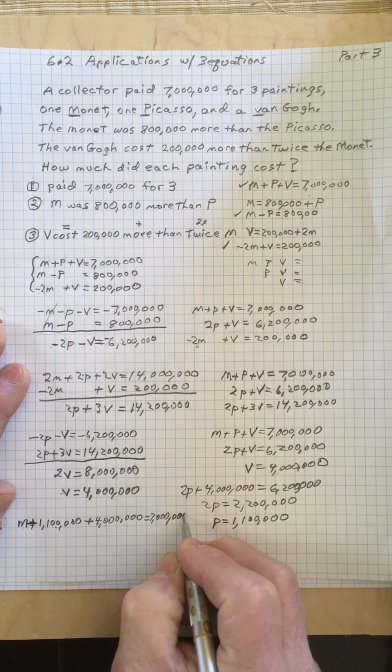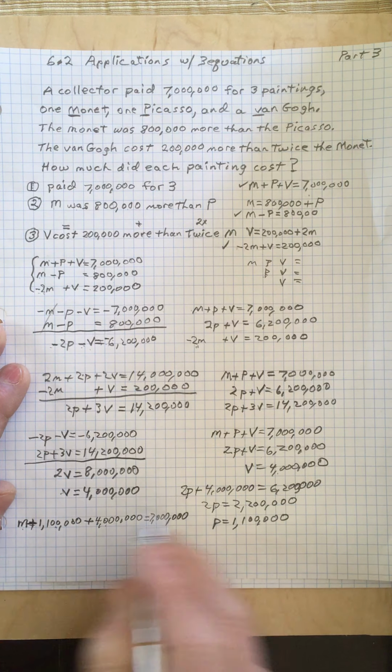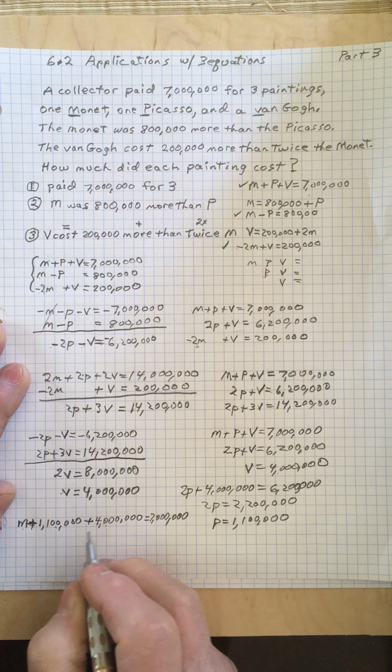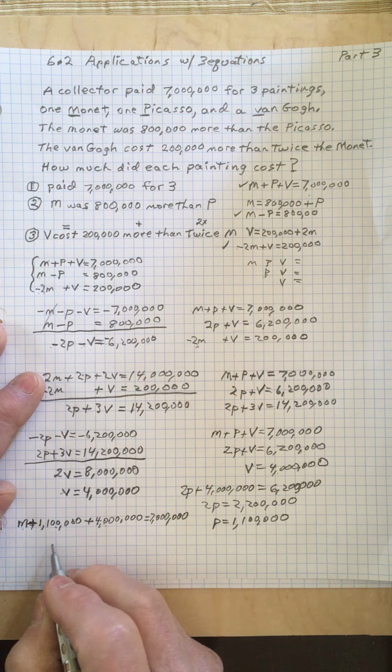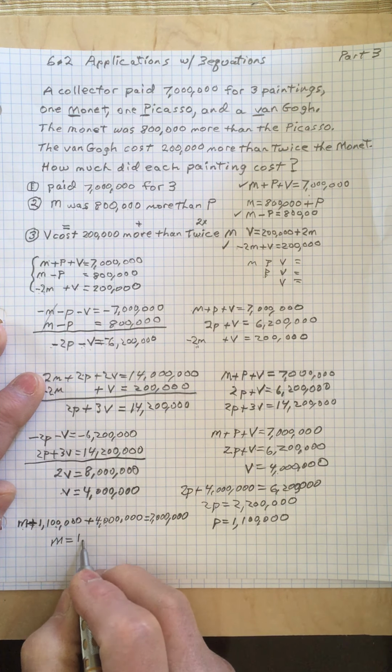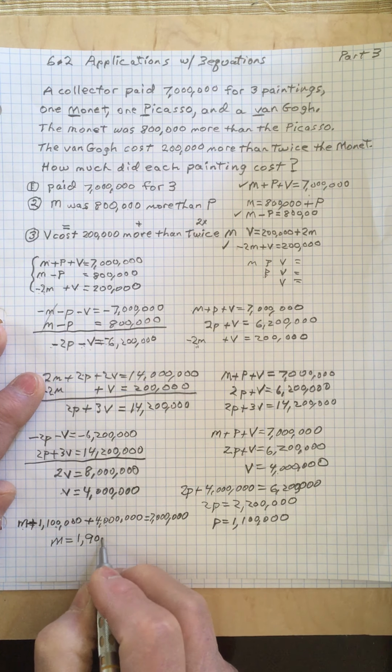Getting a little cramped here. Okay, if I figure all this out, add these together, subtract it from 11 million, then M will equal, you can figure it out, 1,900,000.